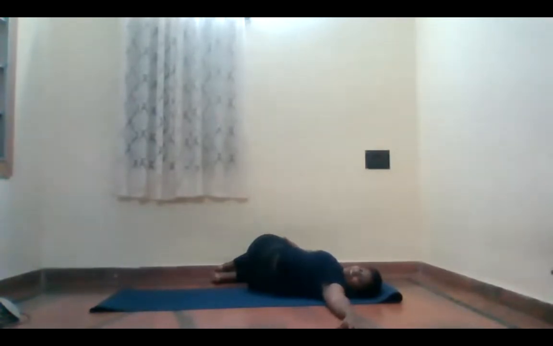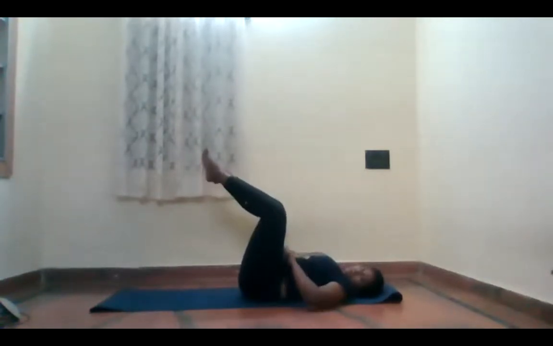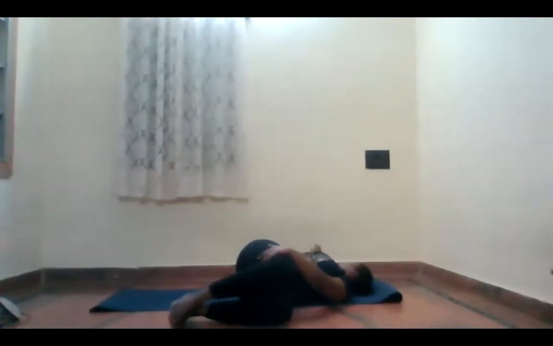Twist and stay. 5, 4, 3, 2, and 1. Slowly bring your legs to the center, bring it to a 90, and now place both your knees on the left side. Place your left hand on your knee, maybe massage it also if you feel like it. Extend your right hand on the right side, look to the right.